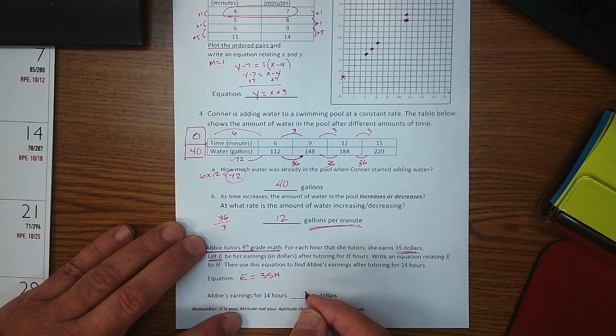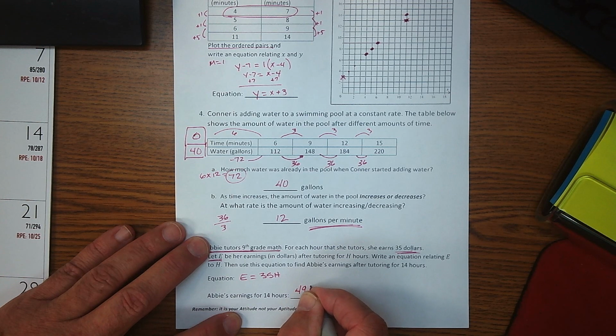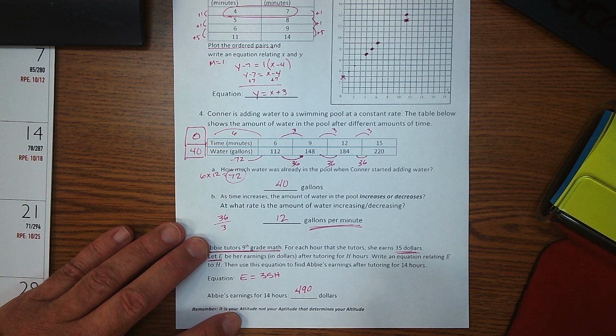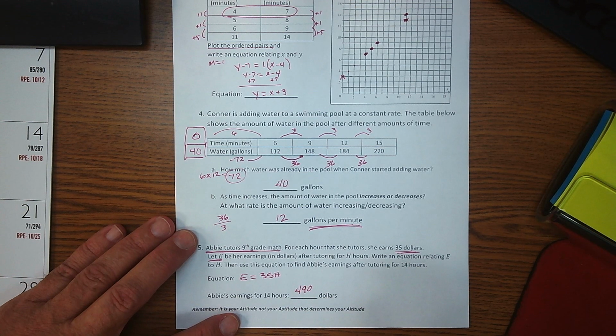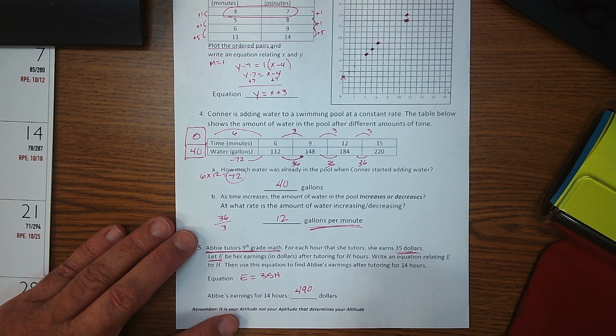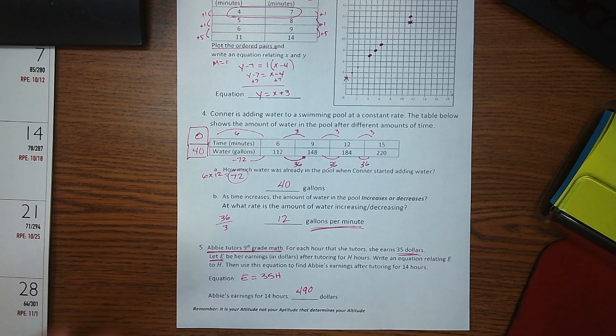Have we got a calculator going? $490? That's pretty good wages for 14 hours of work. That's about a week's pay. That's not bad. Okay? Yeah, go be a tutor. Don't have a problem with that. You have to know math. Okay?